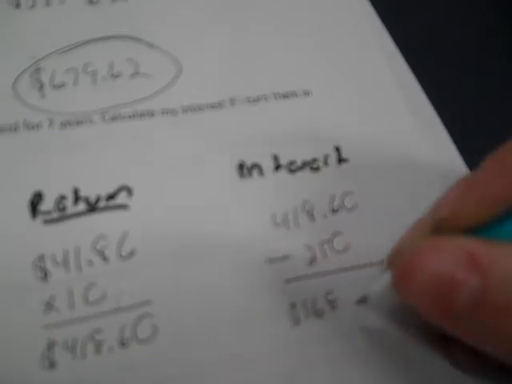That's $418.60. Okay, now this is what they give me back, but a partial amount of that is just them giving me my money back. So for my interest, I take 418.6, minus how much of it is just my money back, $250. Okay, 168.6, so $168.60.